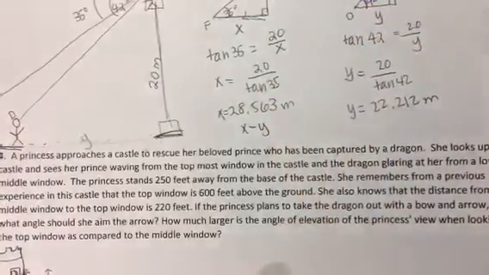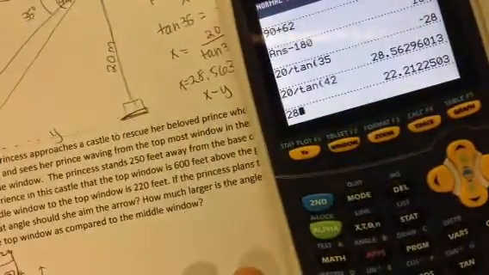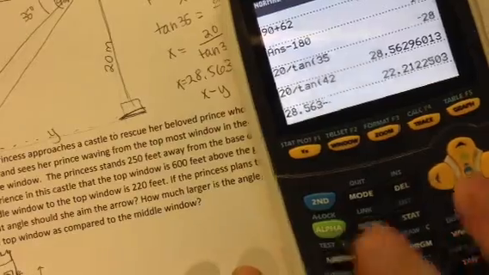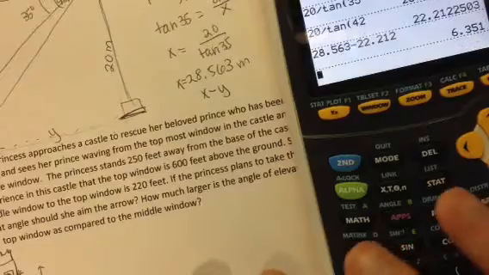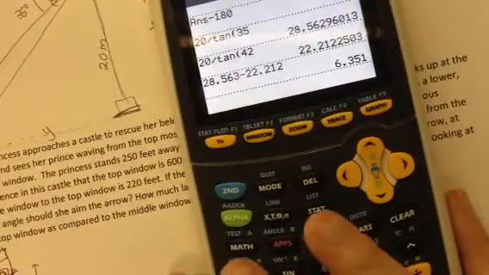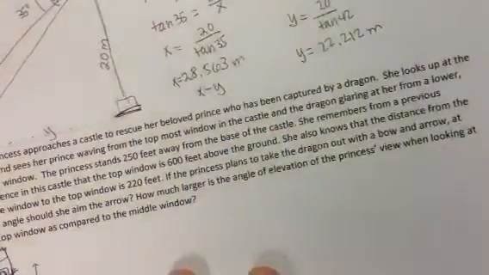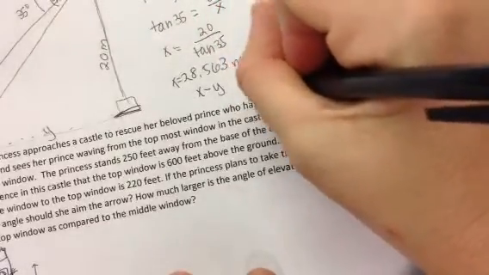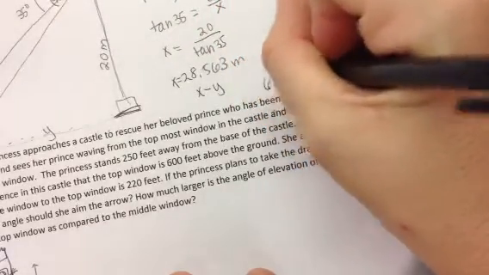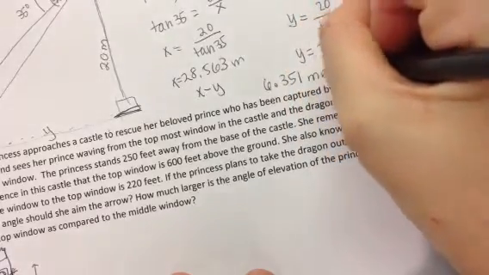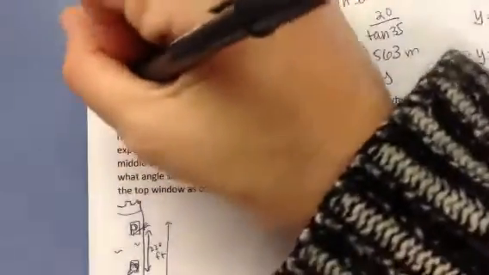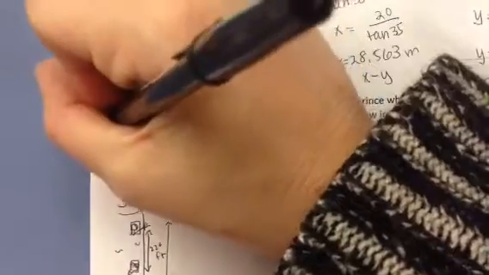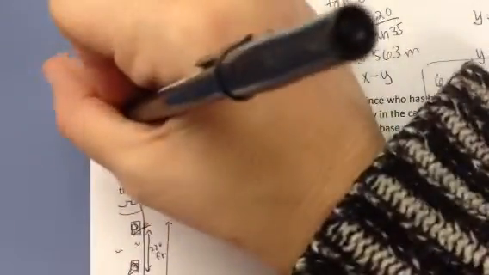So 28.563 minus 22.212, we get approximately 6.351 meters. So they are standing 6.351 meters apart. And if you go back to your diagram that you drew with me, this is our 6.351 meters.